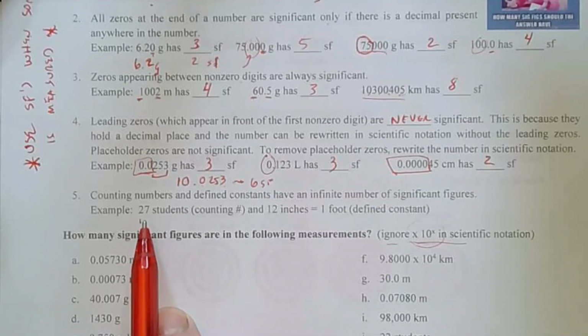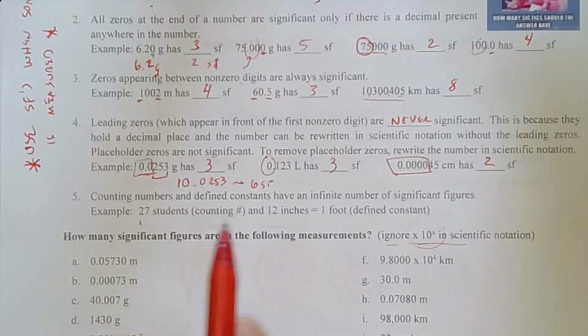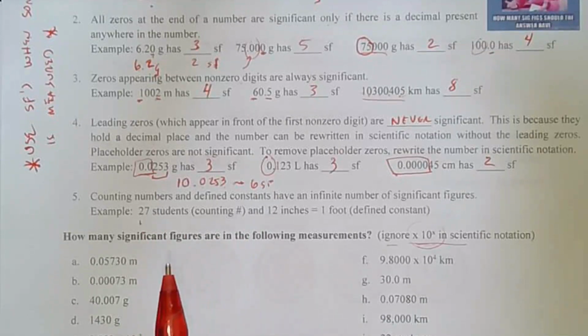Did I use a piece of equipment to do that? Did I use a ruler? No. Did I use any type of piece of equipment that had some sort of accuracy to do that? No, I counted. And so this 27 students would be considered to have an infinite number of significant figures. I know exactly that there's 27 students, 0.00000, however many zeros I want. I don't have a fraction of a student, hopefully.